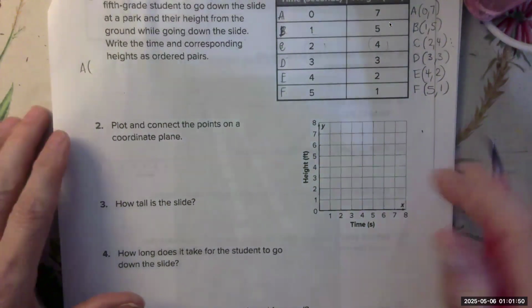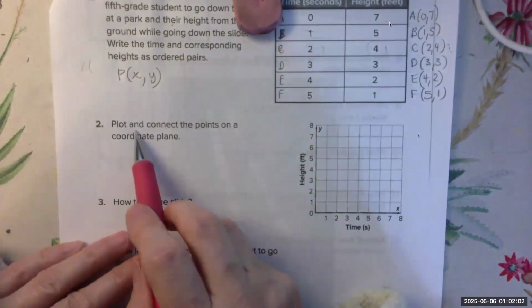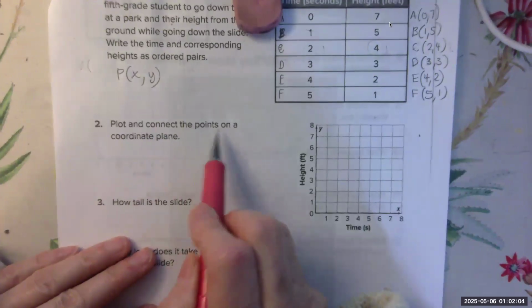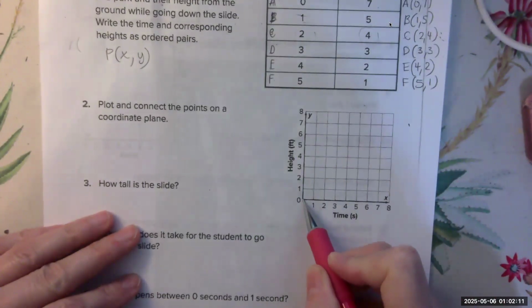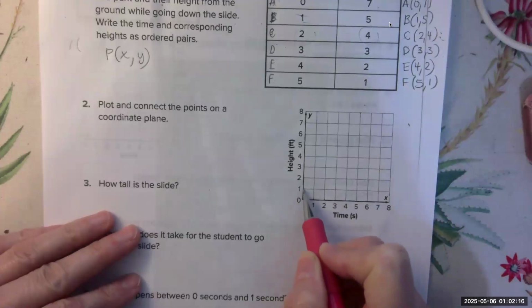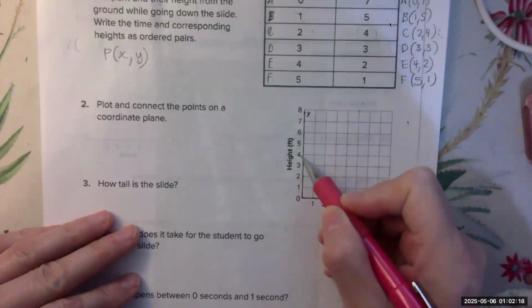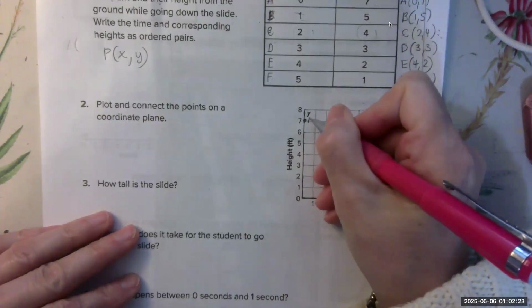Next, remember that each point is always going to be an ordered pair, with an x coordinate first and then a y coordinate second. So now plot and connect the points on a coordinate plane. So A, we said 0 and 7. So we start here, and because it's 0, we're not moving on the x-axis. 1, 2, 3, 4, 5, 6, 7. So this is our A.